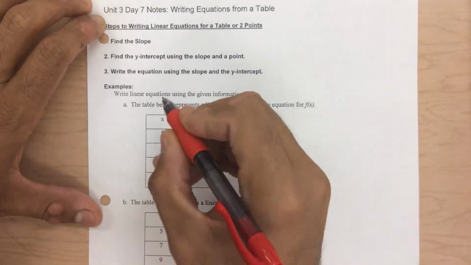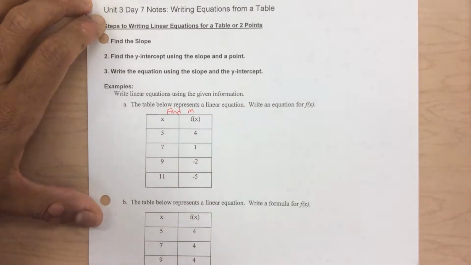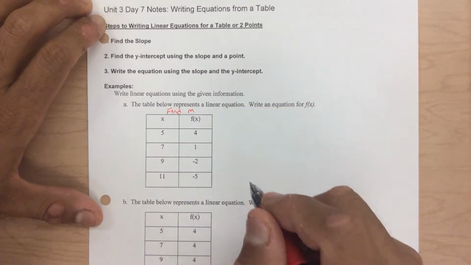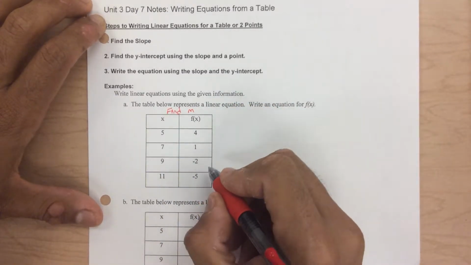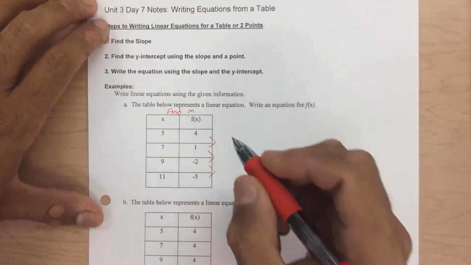We need to write an equation, so let's find the m. Now remember, I'm going to do this both ways, with the calculator and without it. So I'm going to start off without the calculator. Remember, you got to find the pattern of each side.